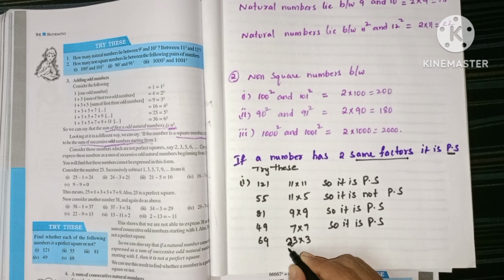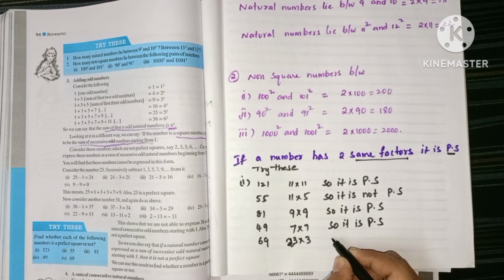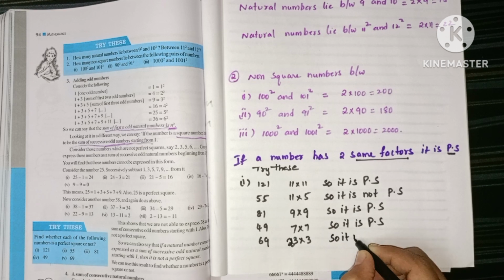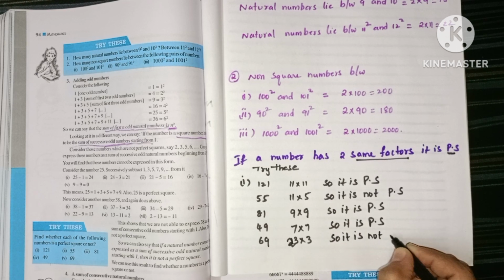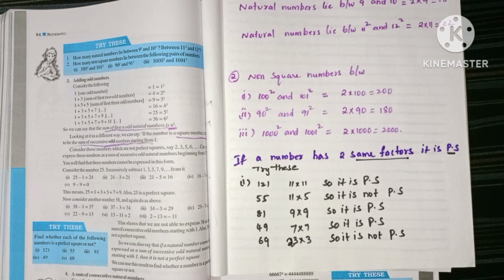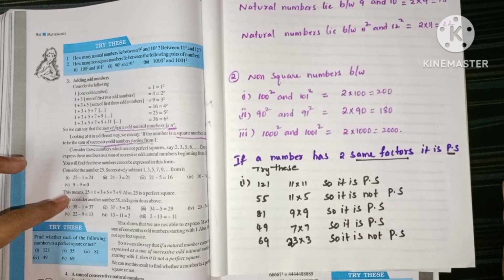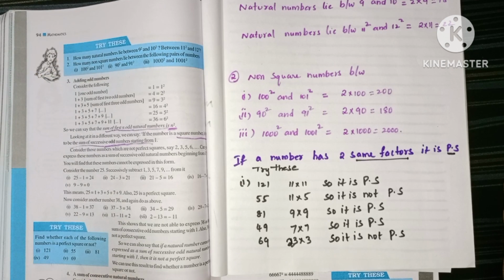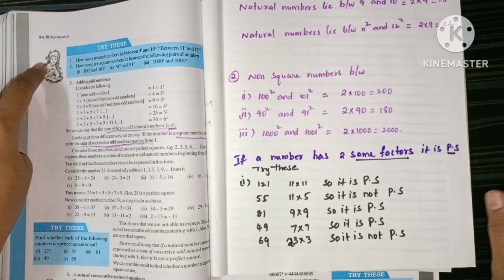3 3 is 9, 3 2 6, 16. 23 into 3. So these are not same factors, right? So it is not perfect square. Okay. So these are the two, try these problem solutions of page number 94.